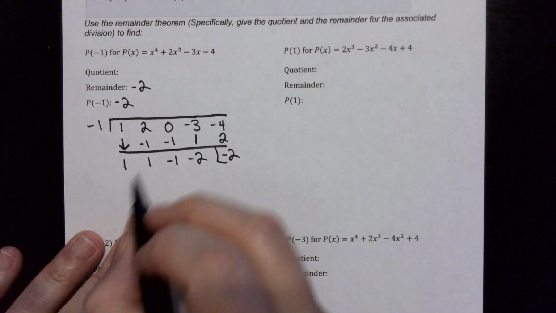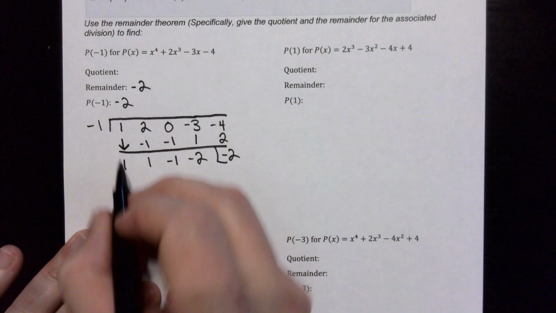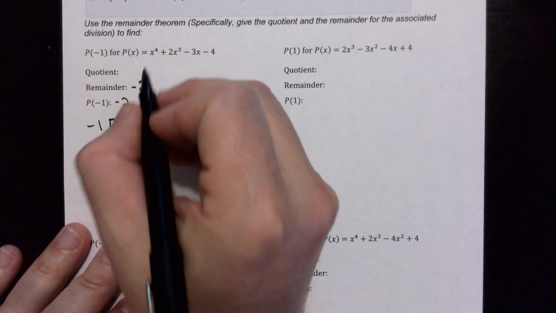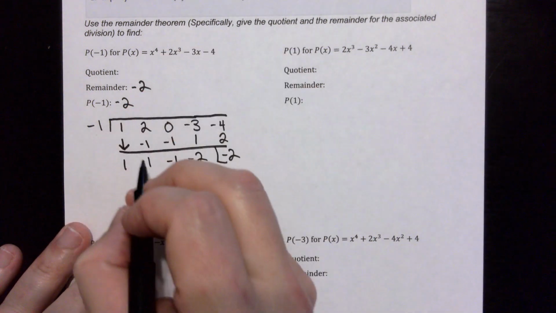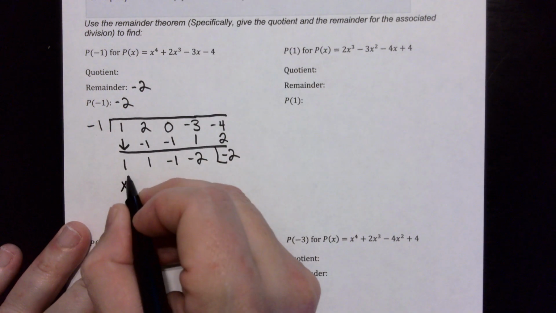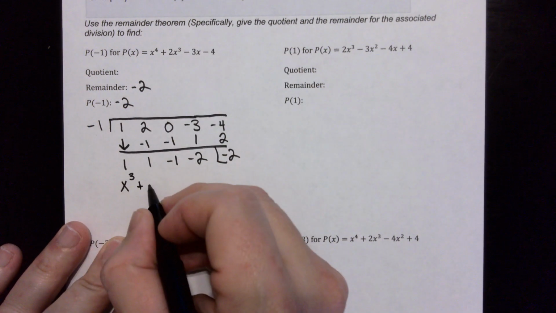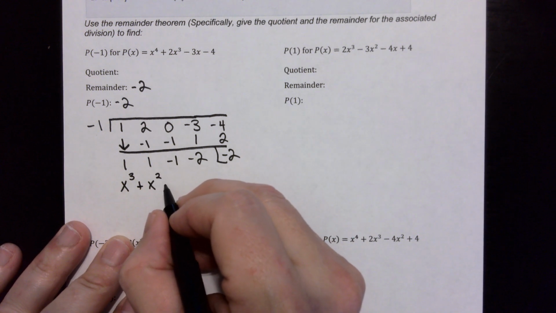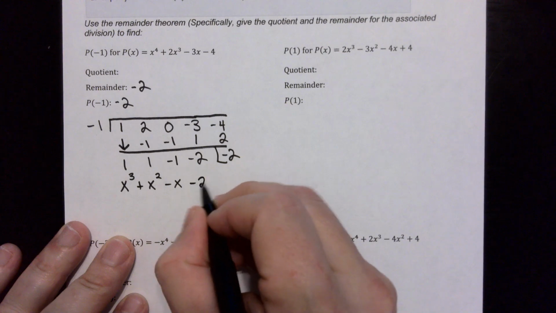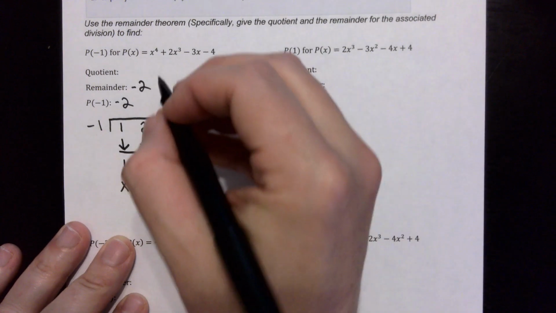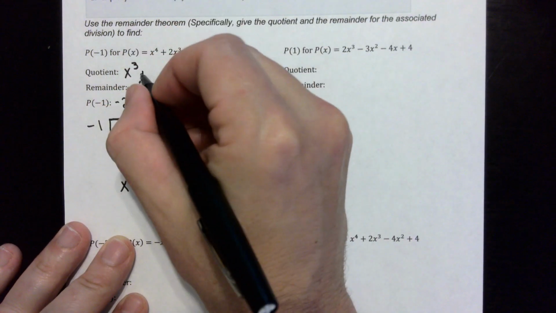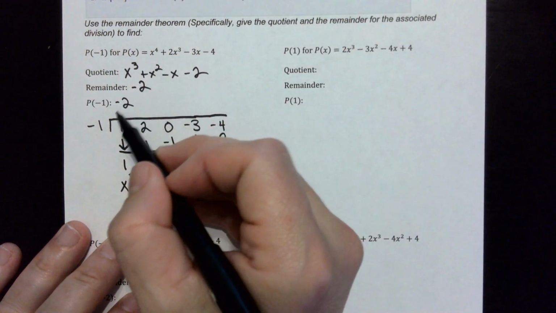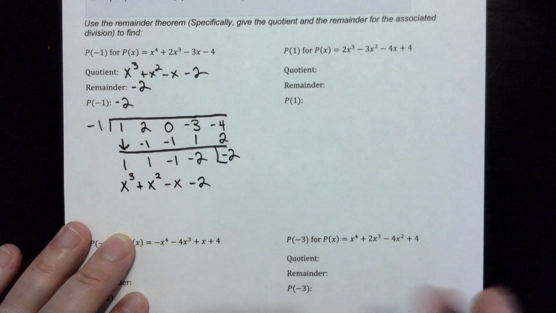And for the quotient, we just take this down by one power. So instead of x to the fourth, we're dividing it down to x to the third. So it'll be 1x to the third plus 1x squared, I'm not writing the ones, minus x, and then minus 2. That is my quotient, x cubed plus x squared minus x minus 2. And the remainder and the evaluation will always be the same answer.